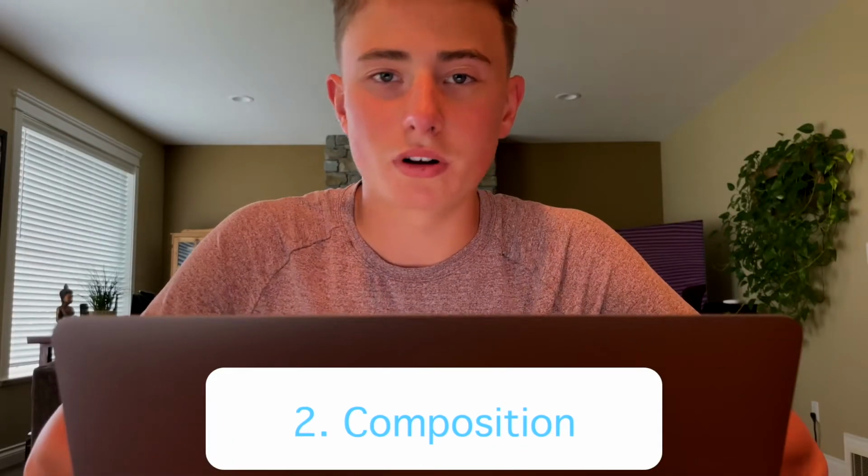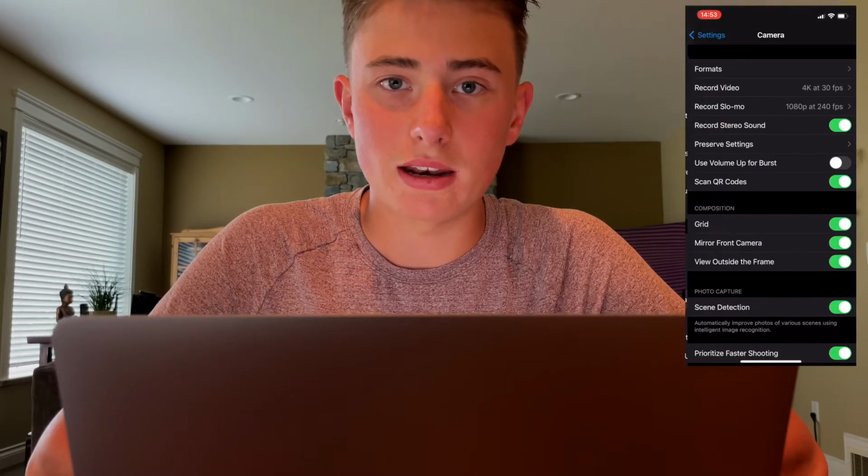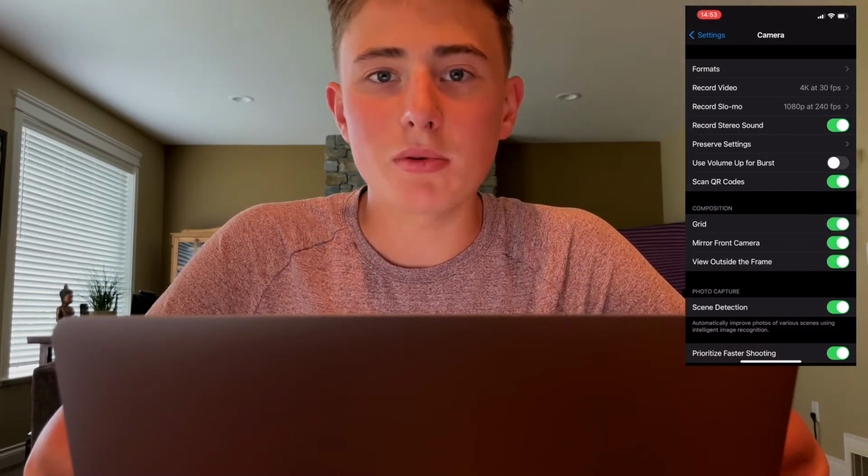Tip number 2, composition. What is your shot made up of? The definition of composition is the nature of something's ingredients or constituents, the way in which a whole or mixture is made up. To adjust your composition settings on your phone, click Settings, then Camera, and then click Enable Grid. Enabling the grid is going to help you utilize the rule of thirds.